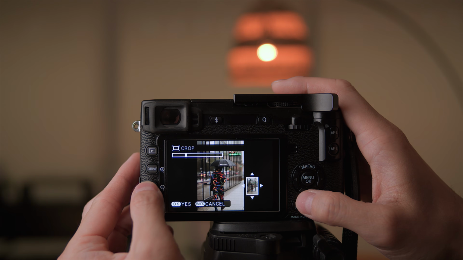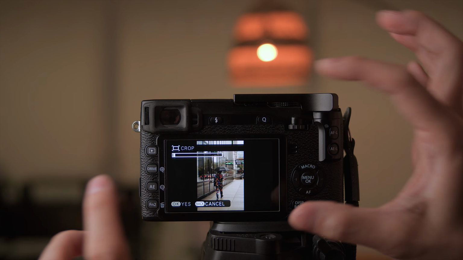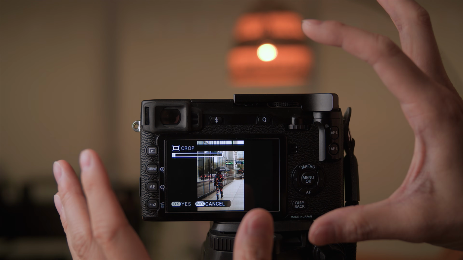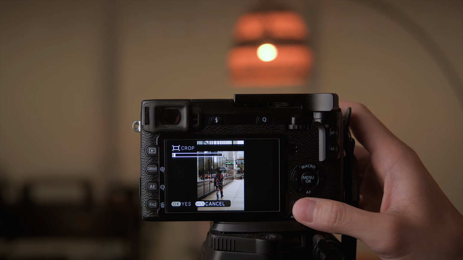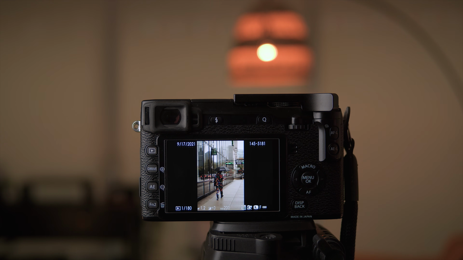So this is really cool as well. The only thing is it doesn't allow you to rotate the image to fix any kind of misalignment, but this picture seems okay to me without cropping, so this is the result I like. And that's it. This is one of my favorite Fujifilm camera features that I think no one really talked about.